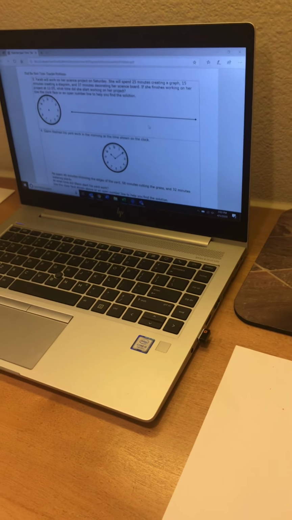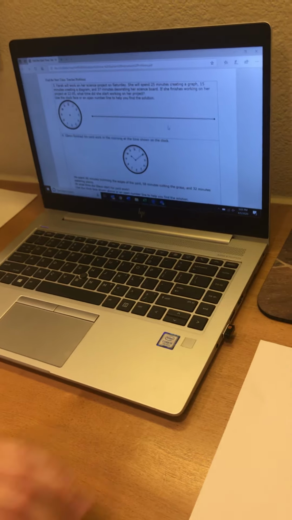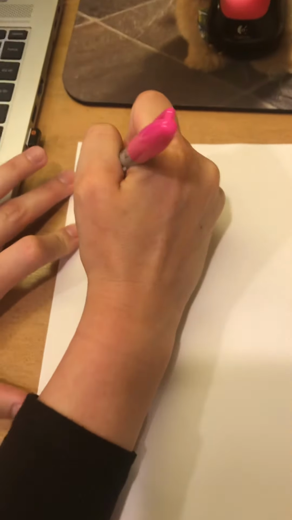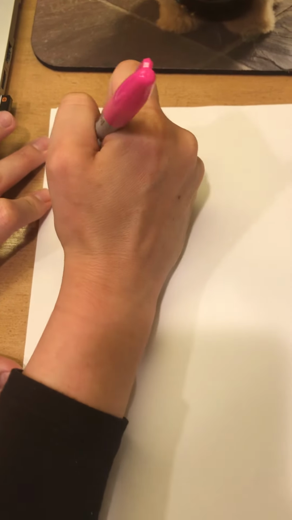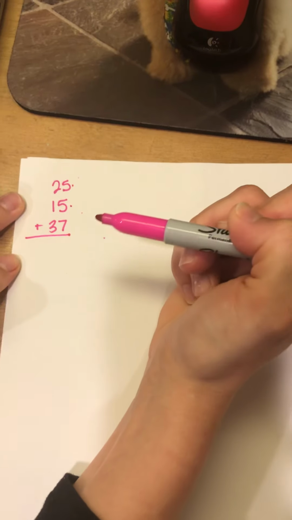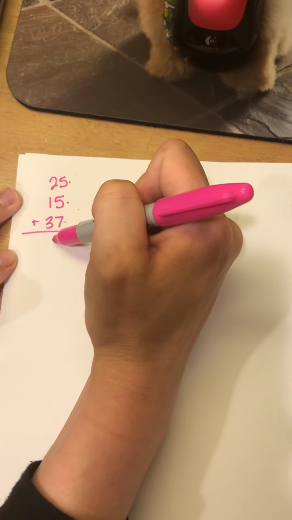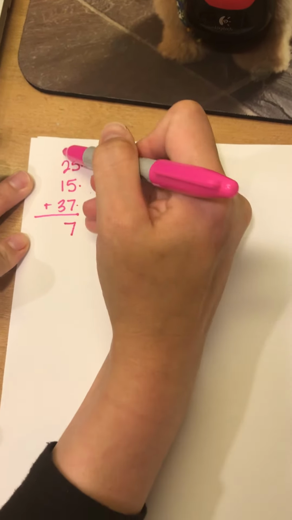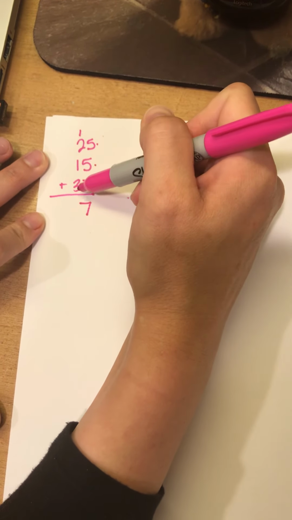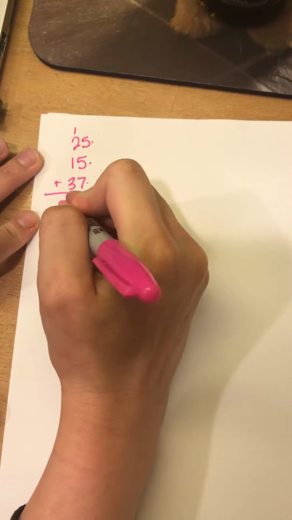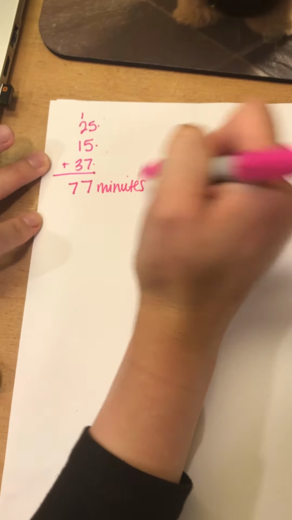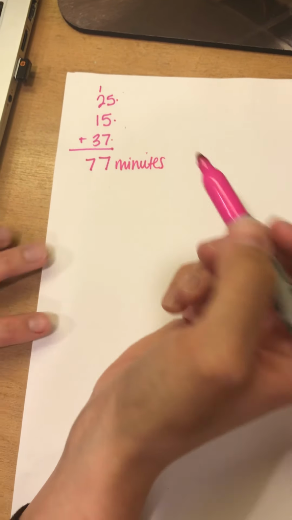So again, we're finding the starting time. So I'm going to add my time intervals. 25 minutes plus 15 minutes plus 37 minutes. 5 plus 5 is 10, plus 7 is 17. So you've got your 7, carry your 1. 1 plus 2 is 3, plus 1 is 4, plus 3 is 7. So that's a total of 77 minutes, which I can turn into hours and minutes.